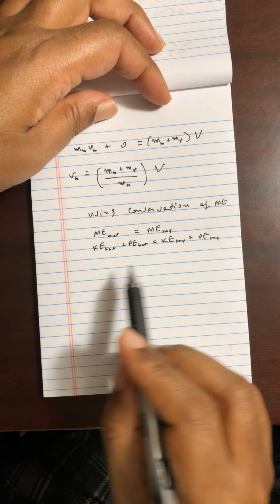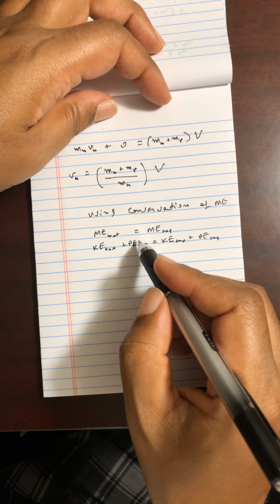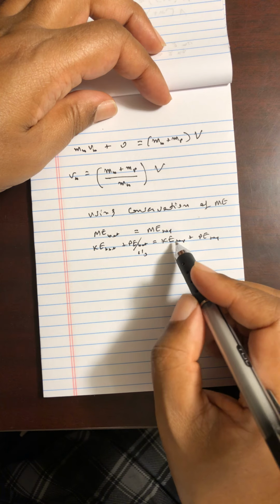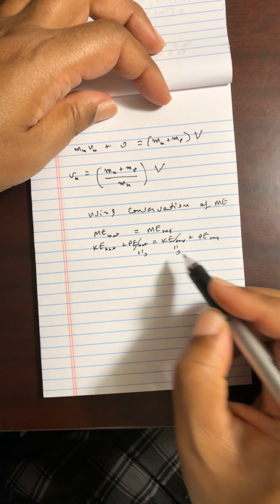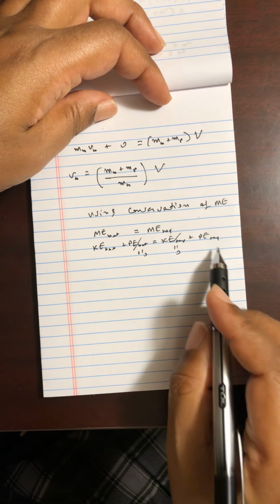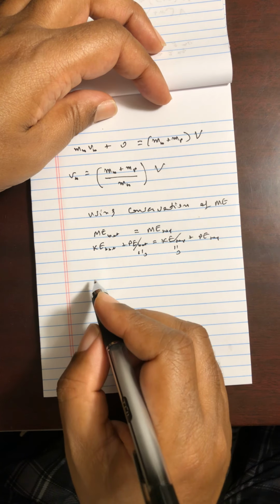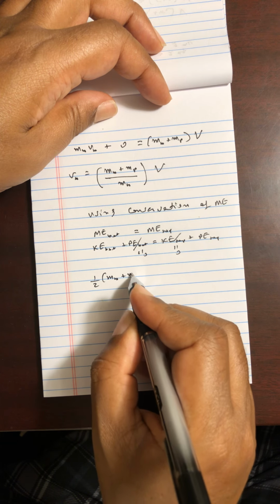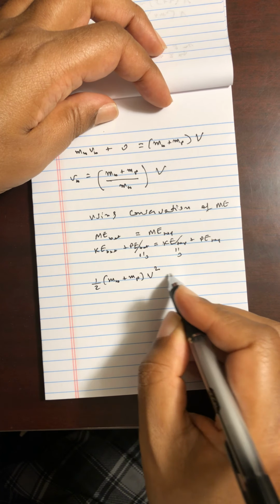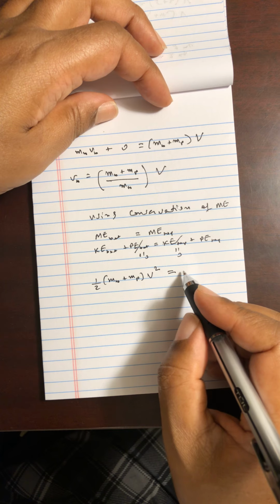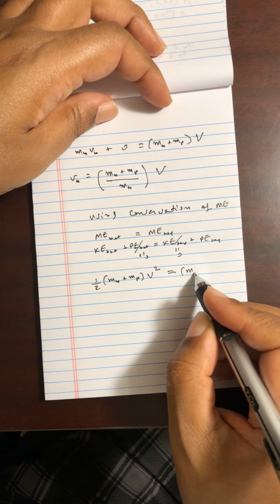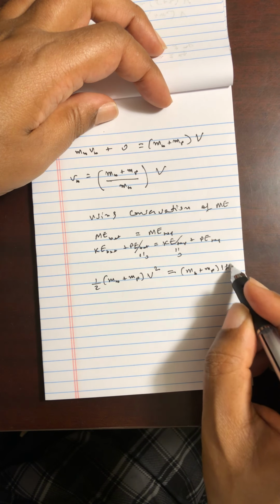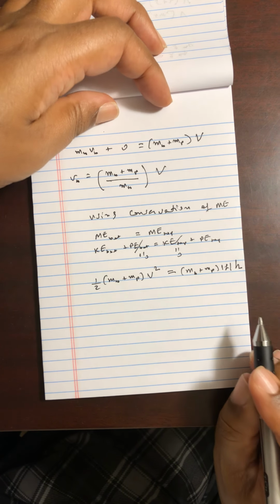If we put our coordinate system at the lowest point, the potential energy there is 0. At the maximum height the speed is 0, so the kinetic energy there goes away. So kinetic energy at the bottom equals potential energy at the top. The kinetic energy at the bottom is half of the mass of the bullet plus the mass of the pendulum times v squared, and the potential energy at the top is the sum of both masses times gravitational acceleration times h, the height it rises.